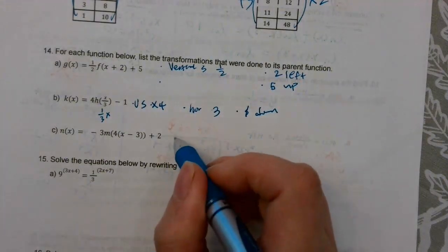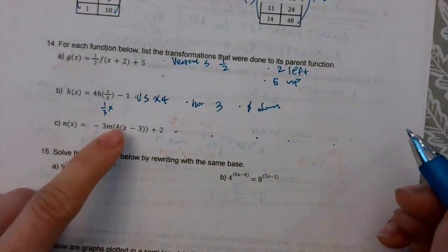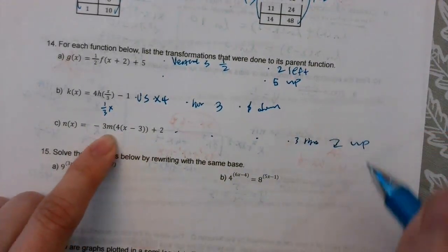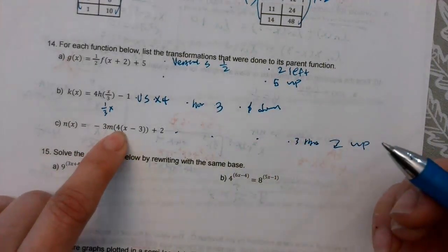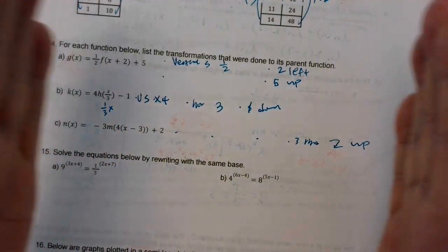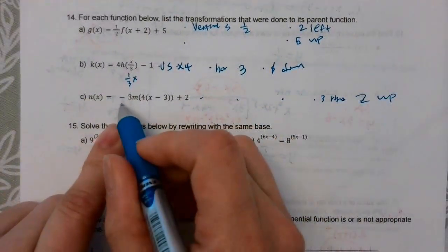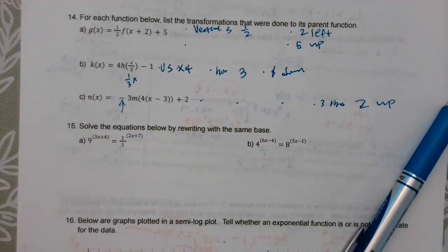Next one, a lot going on, geez. 1, 2, 3, 4, 5, I think. Yeah, all right, 2 up, 3 right. That 4 is multiplied in front of the x, so it's going to be what? Horizontally dilated by a factor of 1/4, meaning it got skinny by 1/4. That negative 3 actually does 2 things. Negative does what? Y changes the sign, x a reflection. And that 3 does vertically stretch by a factor of 3. Sorry, I'm not writing. Next. I can't. I gotta make another video.